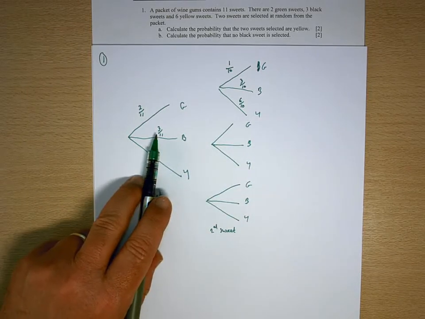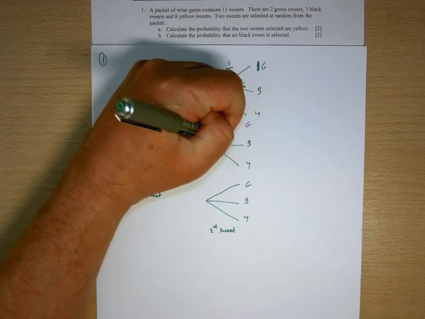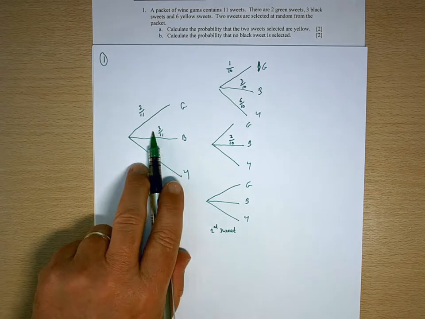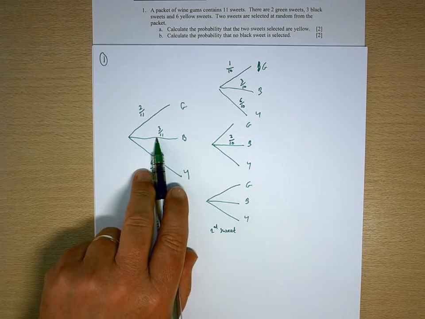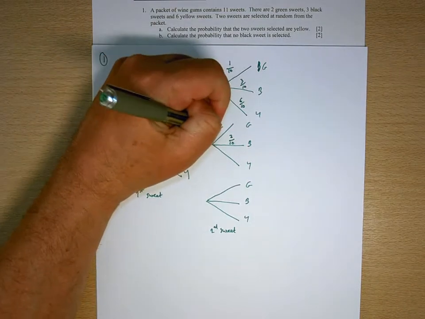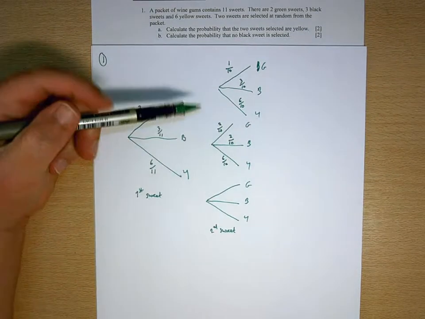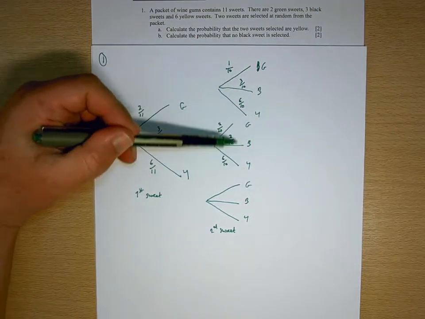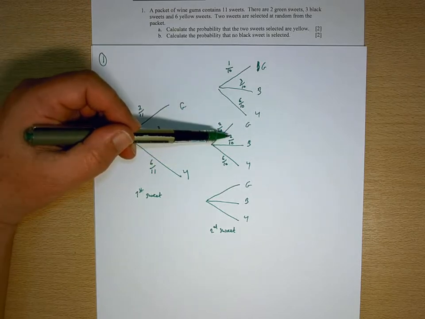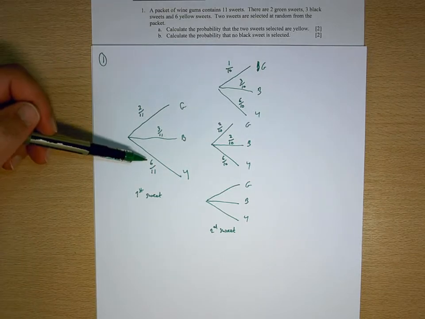If I'm in this group, the first sweet was black, so the chances of the second one being black would be 2 out of 10. 2 because there's 1 fewer black in the bag, 10 because there's 1 fewer sweet in the bag. But for green, it will be 3 out of 10, and for yellow, 6 out of 10. And the sum total of all these possible outcomes has to be 1. So we've got 1, 3, 6 out of 10, 3, 2, 5 out of 10, 6, 3, 1 out of 10.